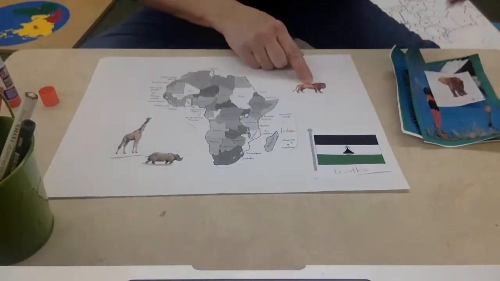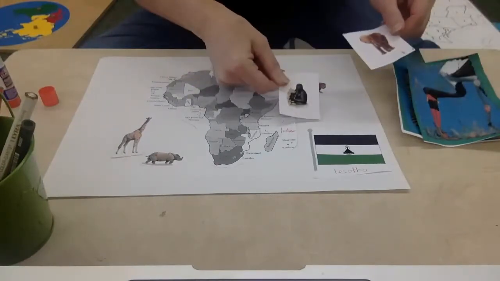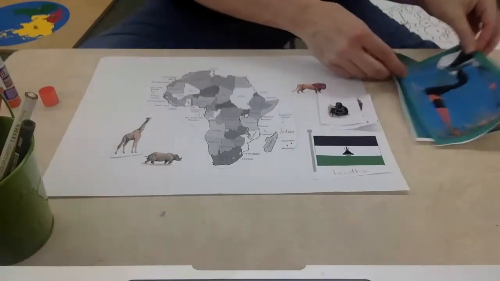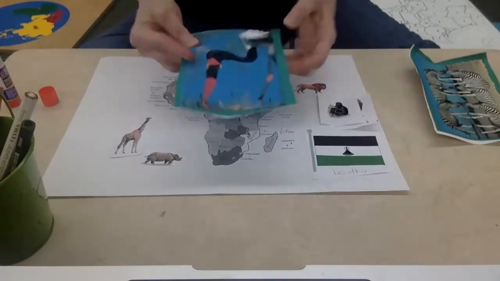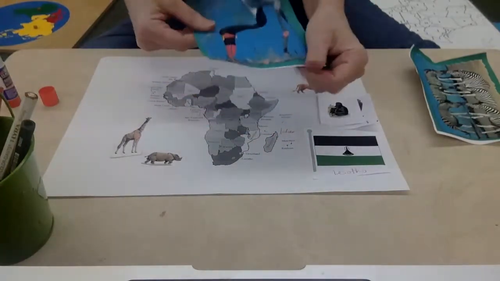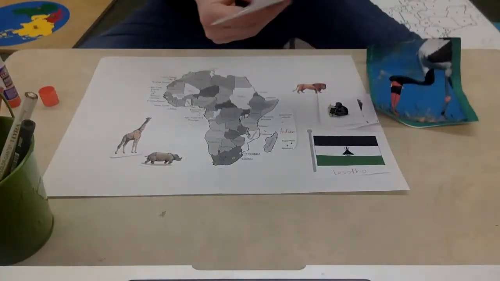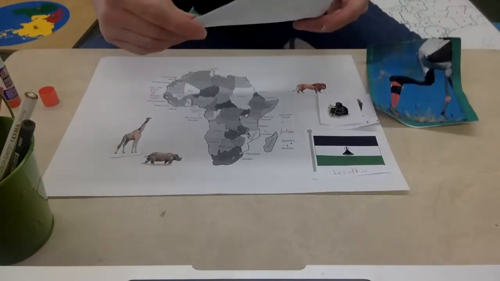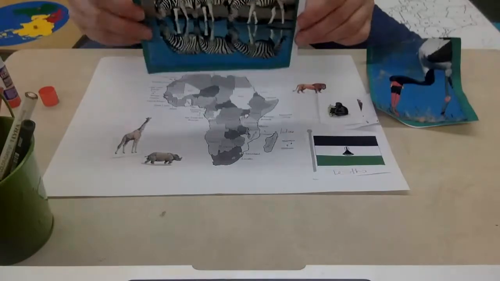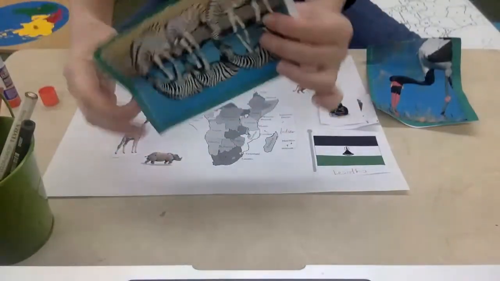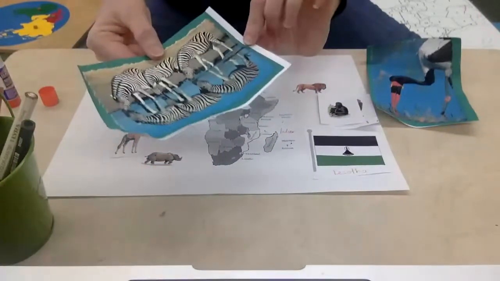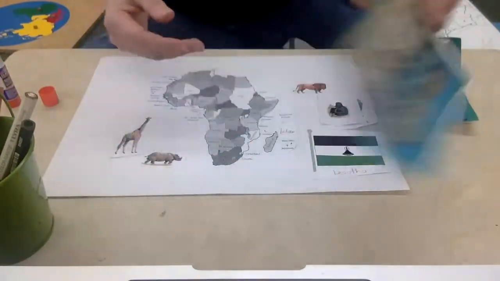Here's a lion. I have a gorilla and an elephant. This is a bird. I don't even know what kind of bird it is, but it was on one of the pages of my book, and I copied it. And this is a beautiful picture of zebras. It's hard to tell which way it goes because the zebras are reflected in the water that they're drinking.